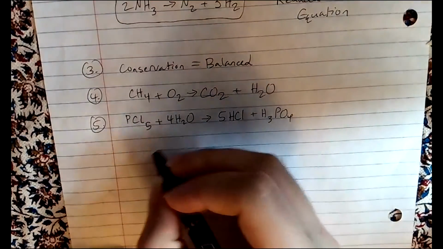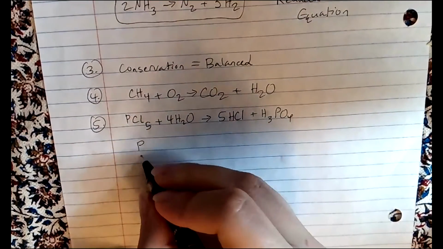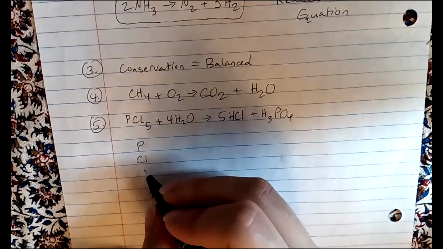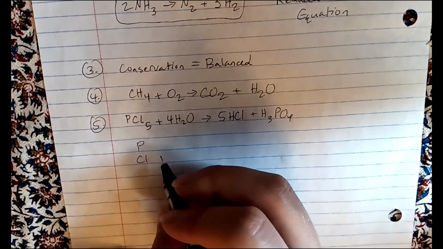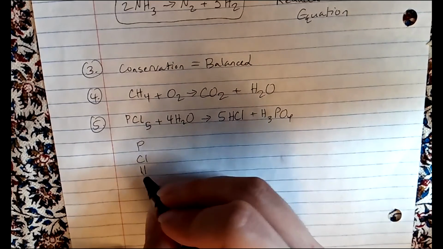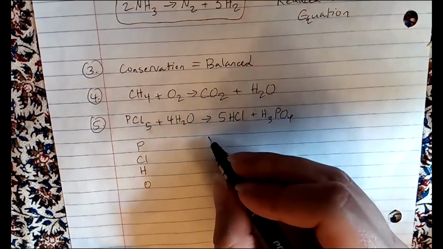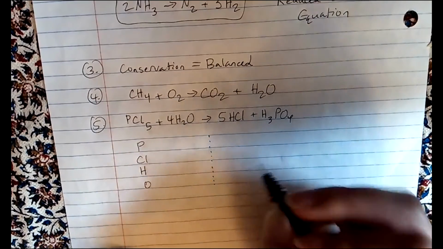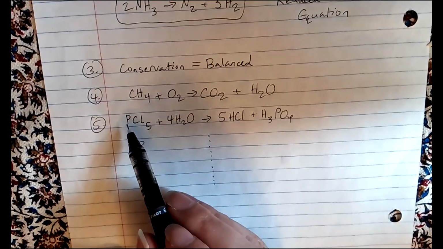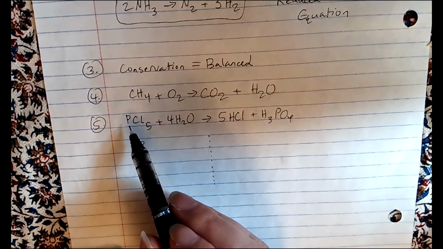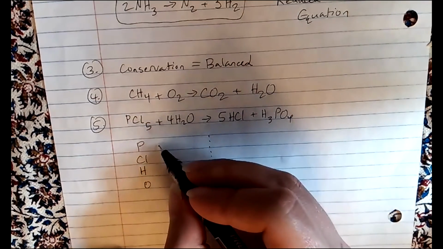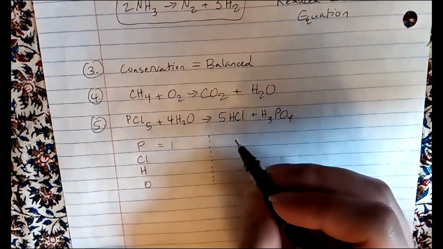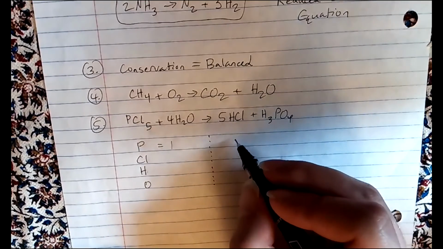Okay, so we'll write out P, or phosphorus, chlorine, O. Okay, so looks like we only have one P on the left-hand side and the right-hand side.